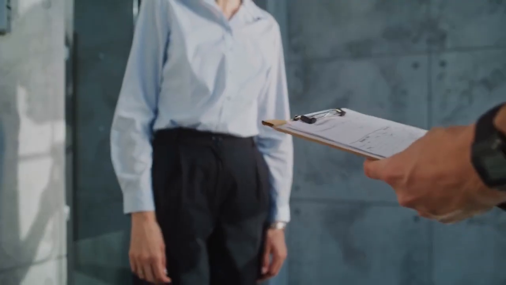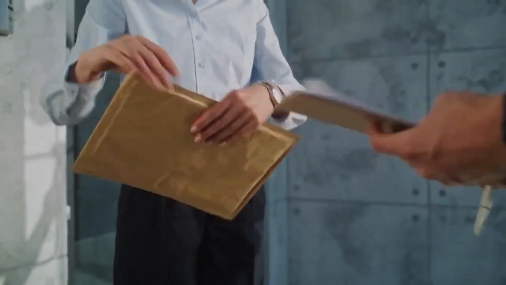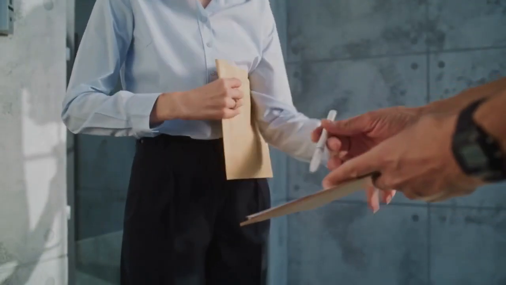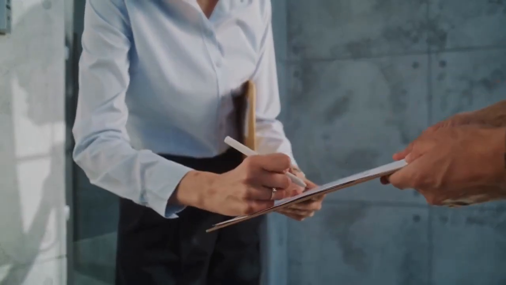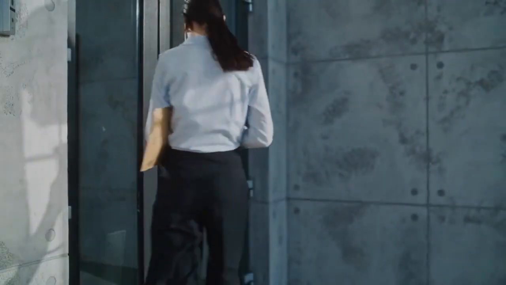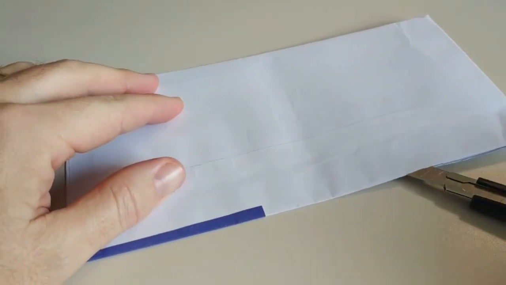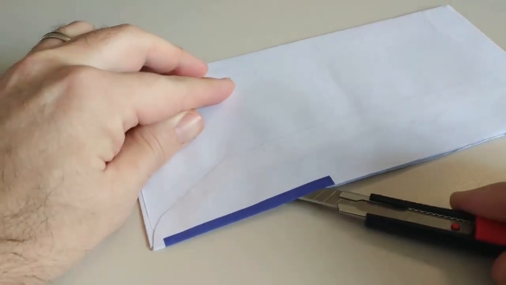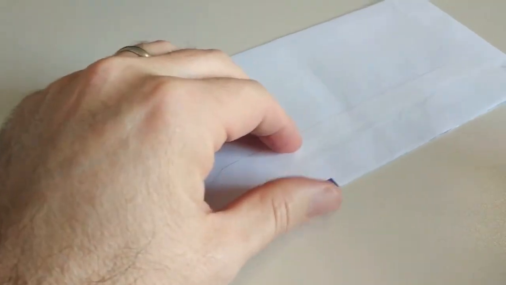Of course, the easiest way to avoid this whole mailing issue is to e-file. The IRS prefers it. It's more secure, you get your refund much faster, and you receive an immediate confirmation that your return was accepted. But if you have to mail a paper return, just be sure to triple-check that address on the IRS website before you seal the envelope.